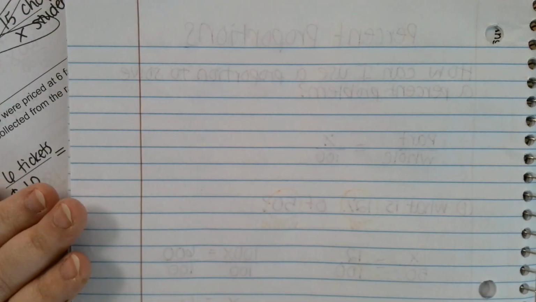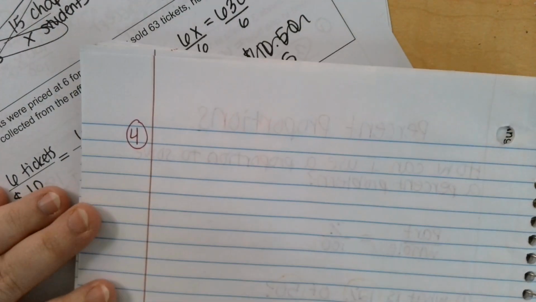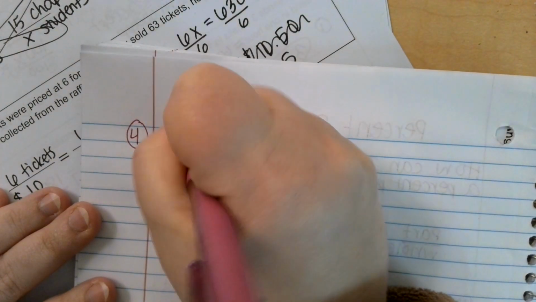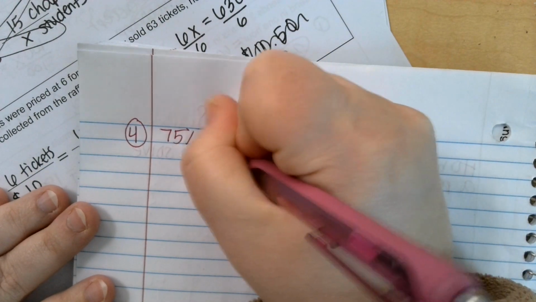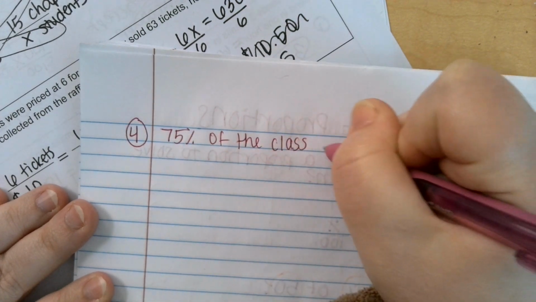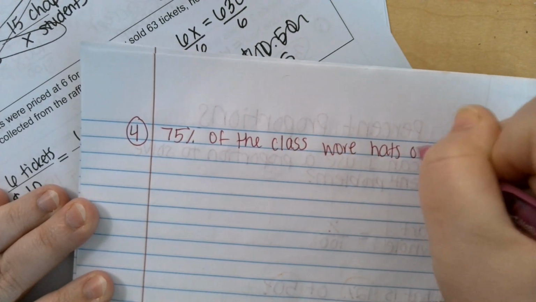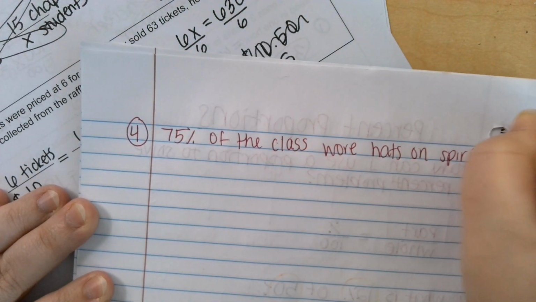All right, number 4. 75% of the class wore hats on Spirit Day.